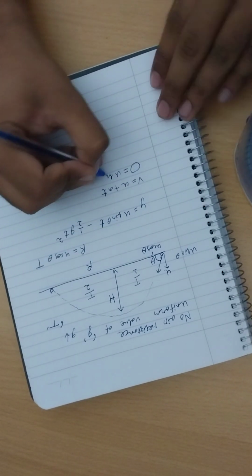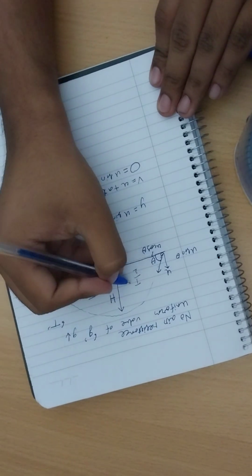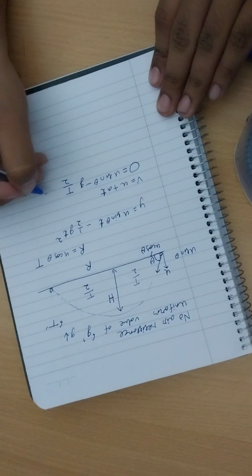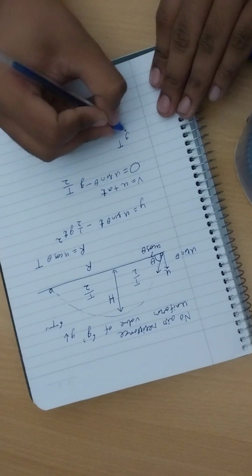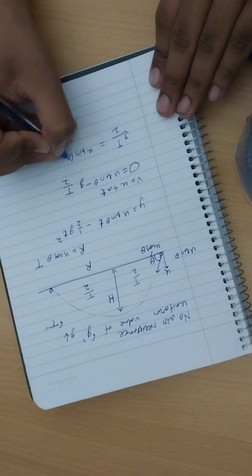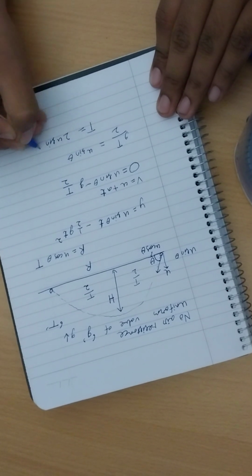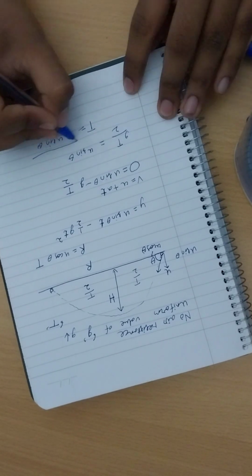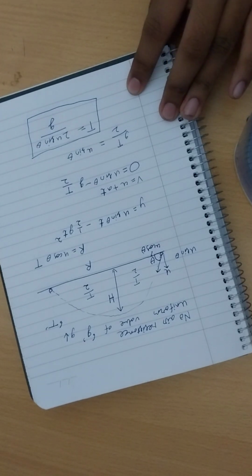It starts off at u sine theta, acceleration is negative g, and time is capital T upon 2. So g T upon 2 equals u sine theta, and T equals twice u sine theta upon g. This is the formula for the time of flight of the object.